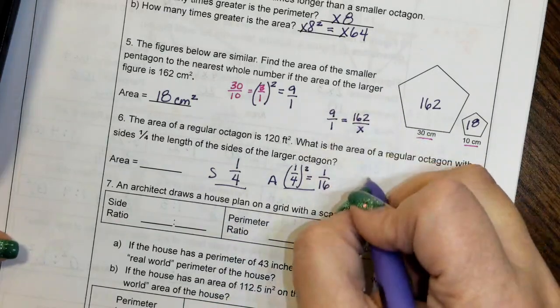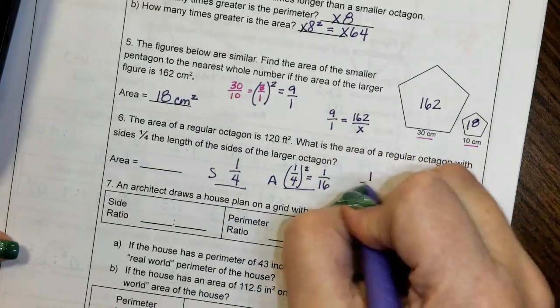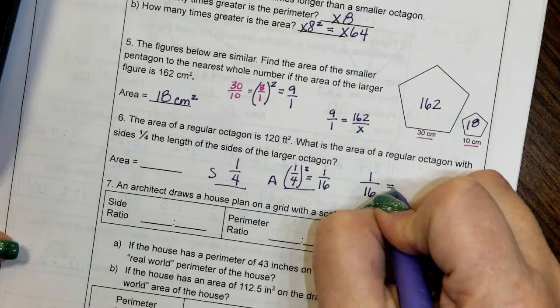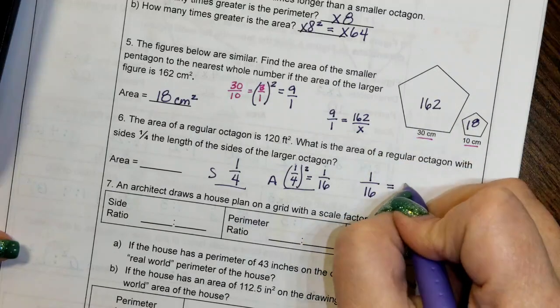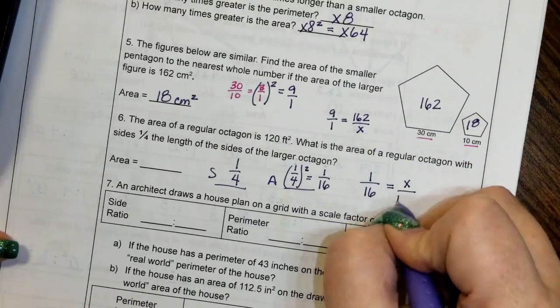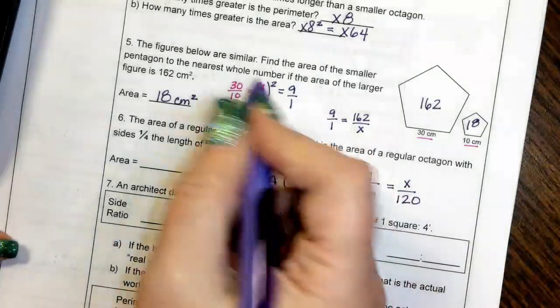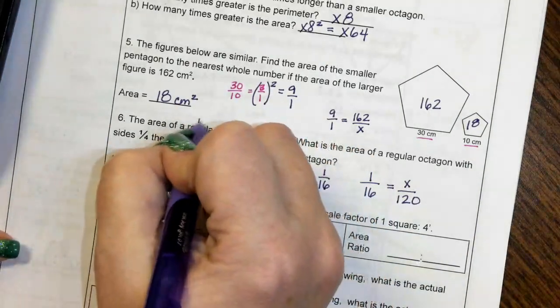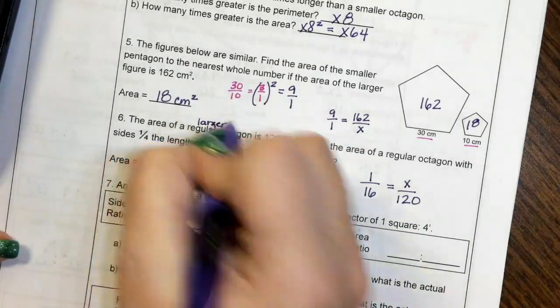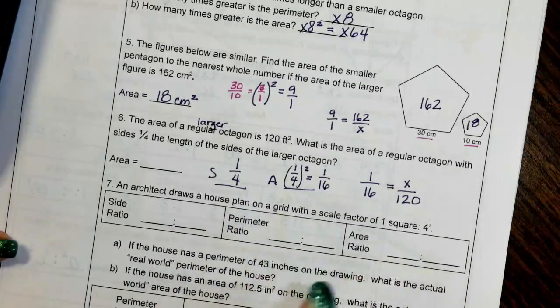So I can take that 1/16, or you can do small over large equals small over large. We're going to assume that my regular octagon is my larger one, because I want to get smaller. I want to create the smaller one.